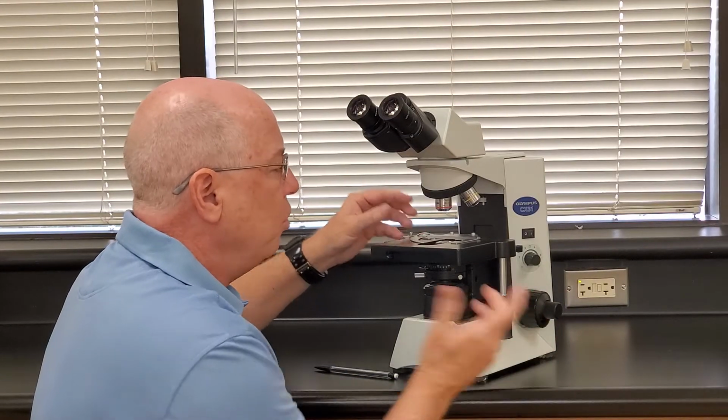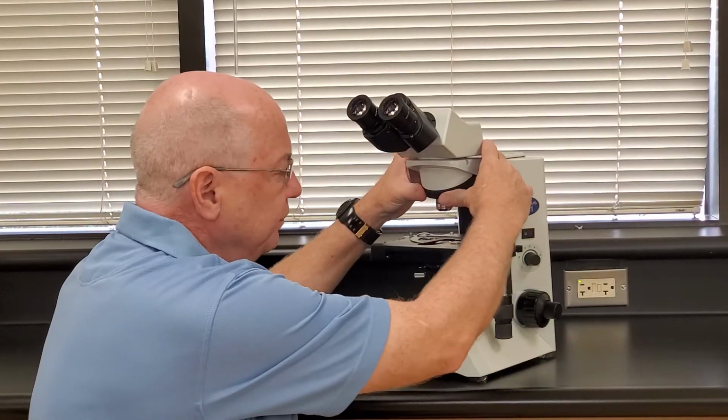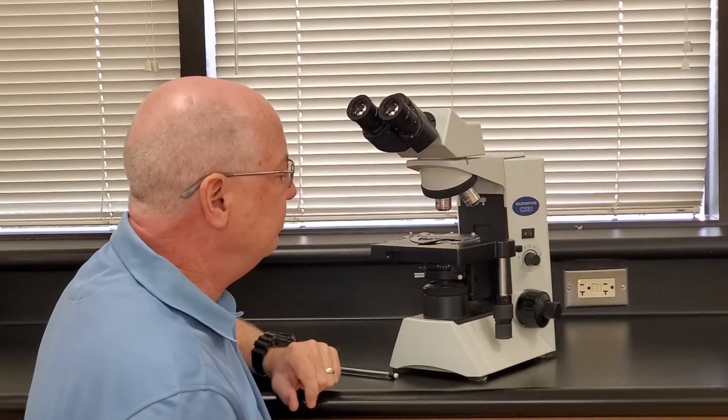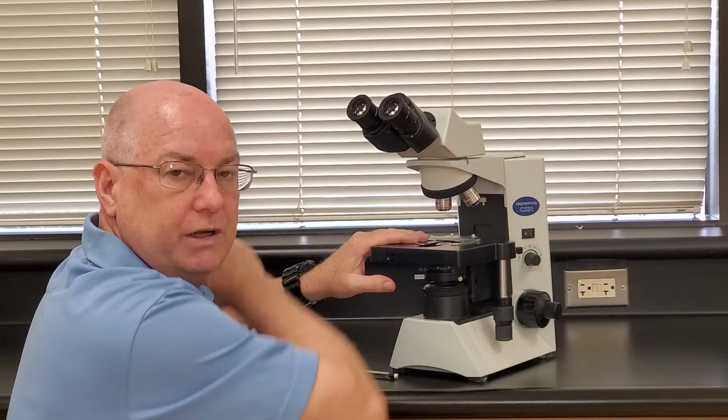So now, when you are asked to mount a slide, you have to have the red objective, the low magnification objective in place, and your stage should be all the way down. You should have maximum working space here.